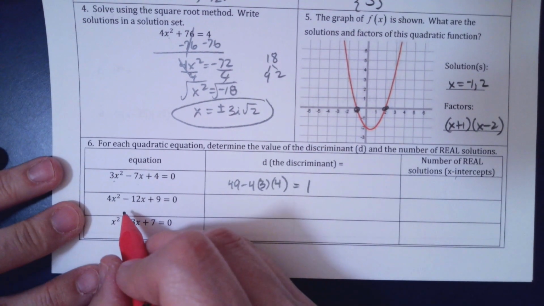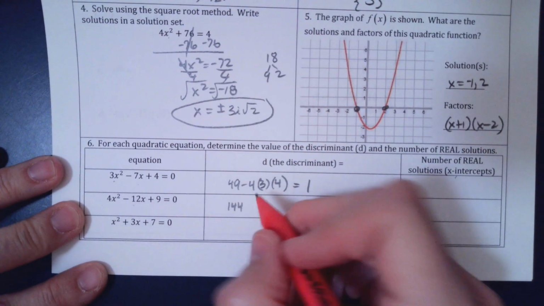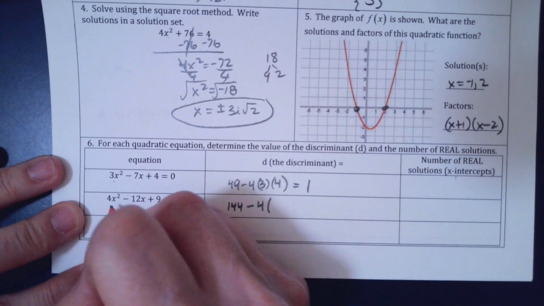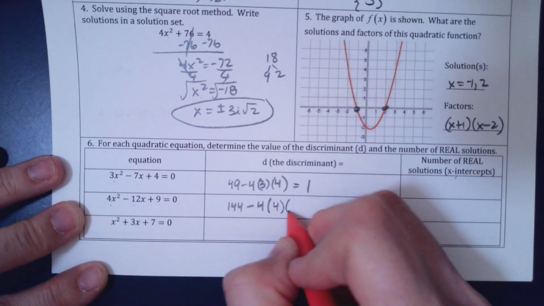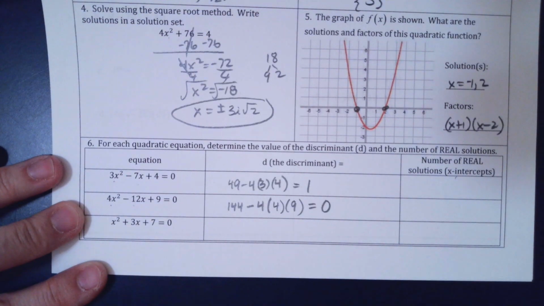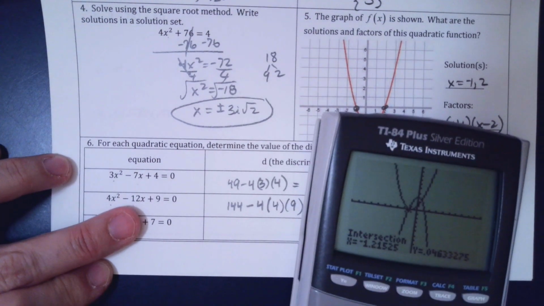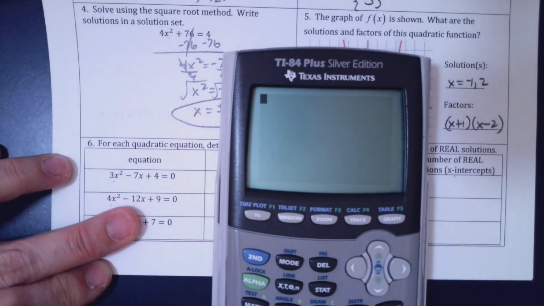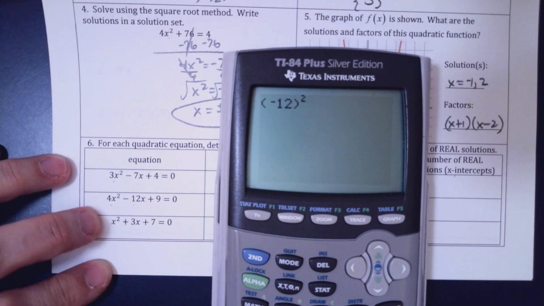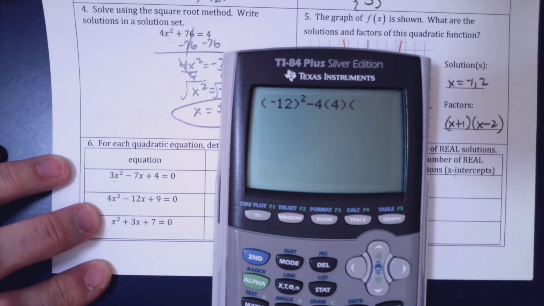Here I'm going to get 144, b squared, minus 4 times a is 4 and c is 9. So it's going to come out to 0. Again, you just type that straight into your calculator. And if you need to type in the negative 12 squared, make sure you put parentheses, negative 12 squared minus 4 times a is 4 and c is 9. And so you get 0.